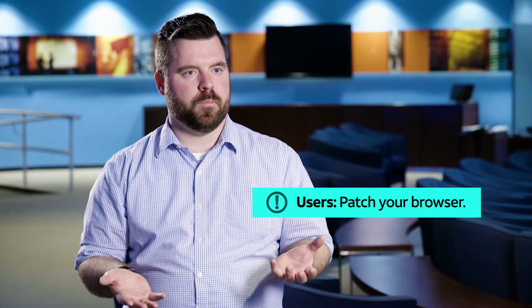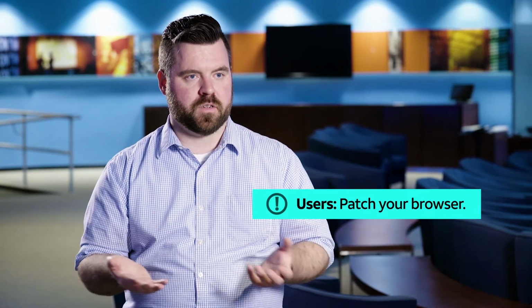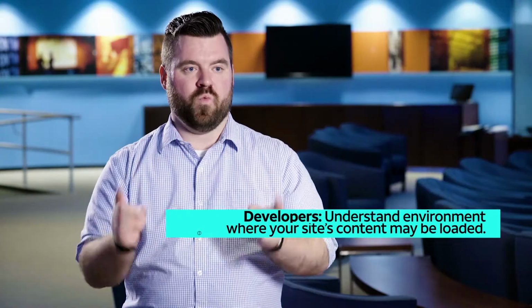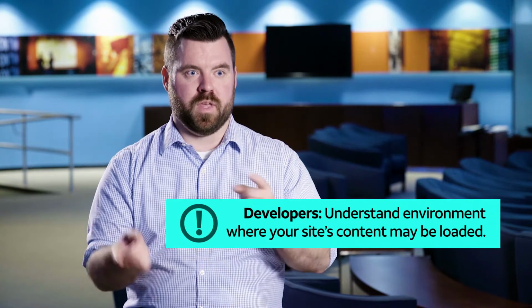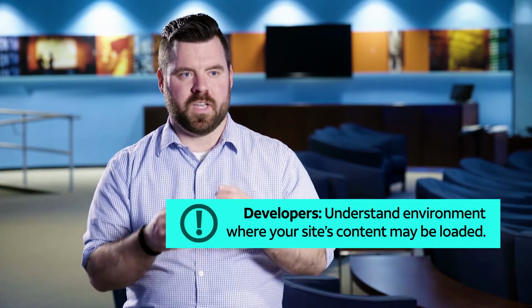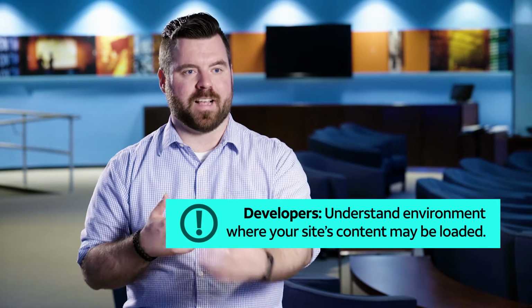Yeah. So for users, basically patch, because this has already been fixed in all of the browsers that were affected by it. If you're a developer, understanding the environment in which your site's content may also be loaded is key to defending against this general class of attacks.